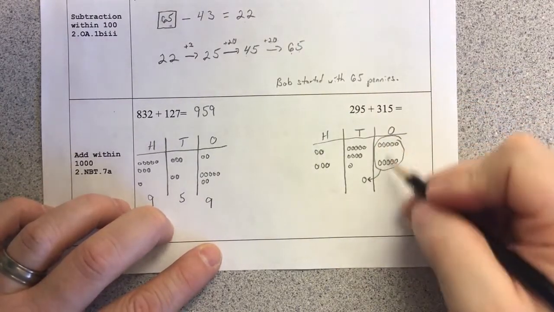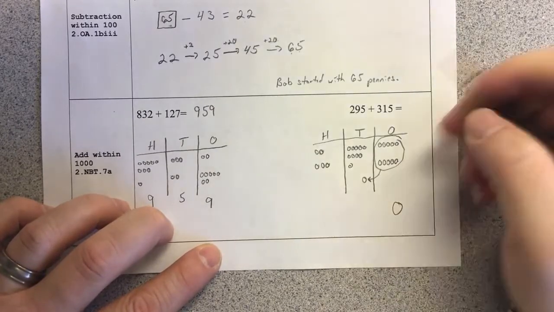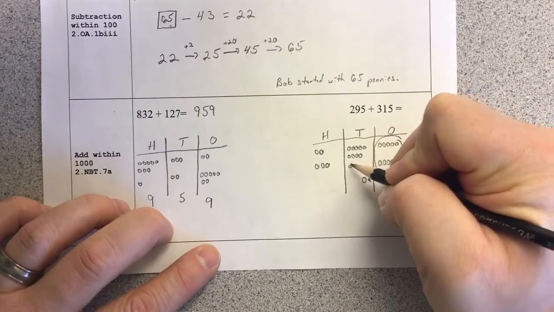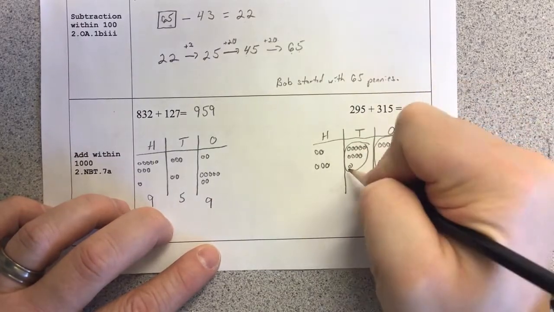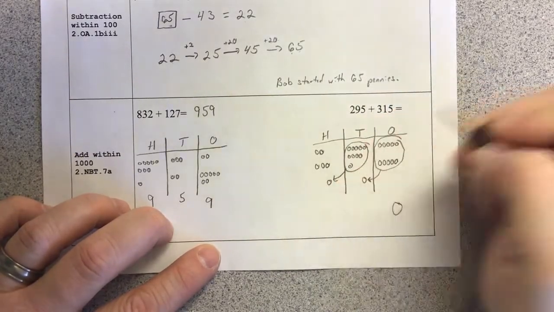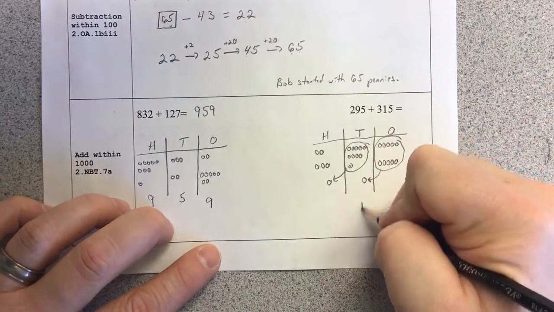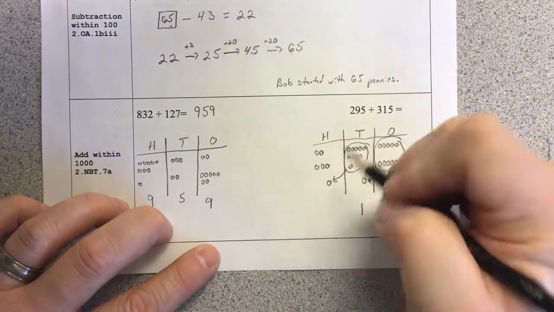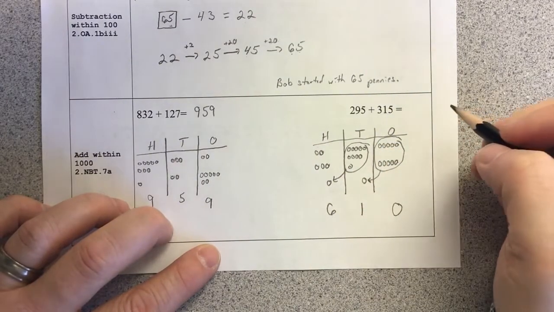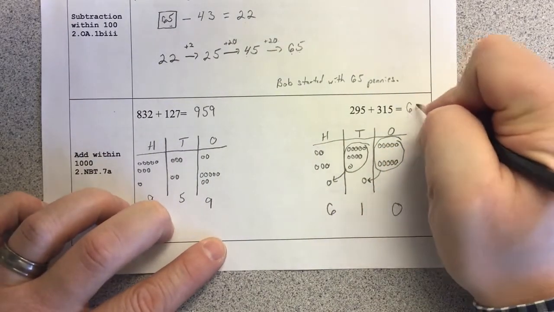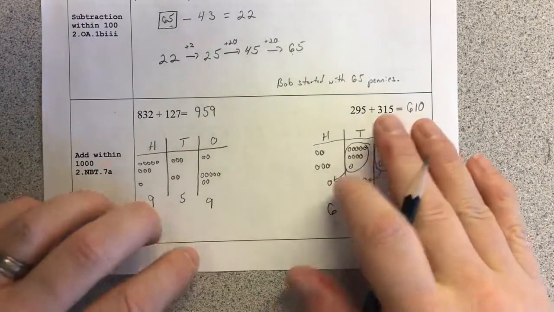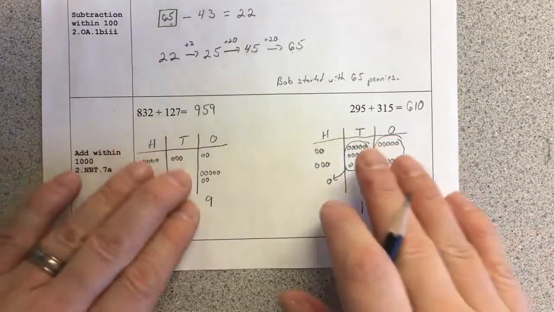Now, I have 0 ones left, so that's a 0. 10 tens. Bundle those. Bring it over. I have 110 right there. And 6 hundreds. So 610. Okay? So remember, your strategy can look different, but you must have a strategy on the paper.